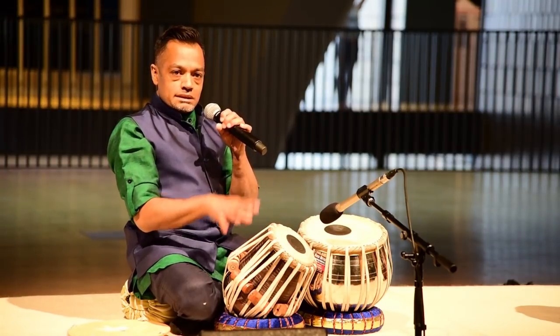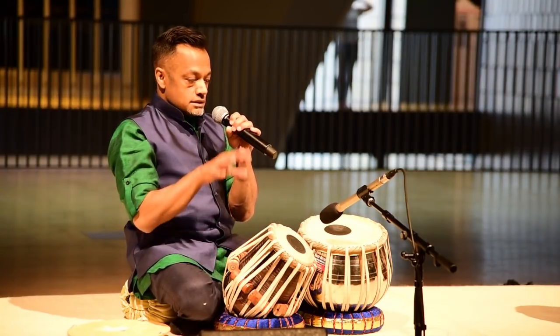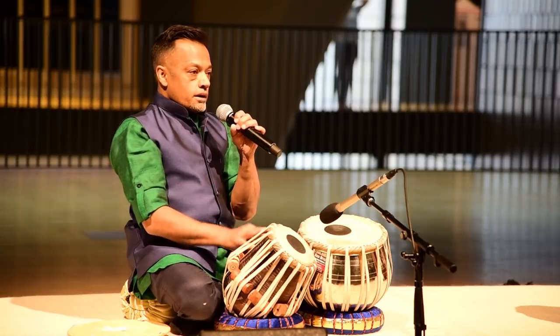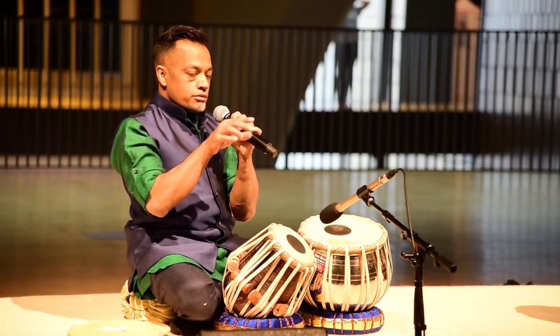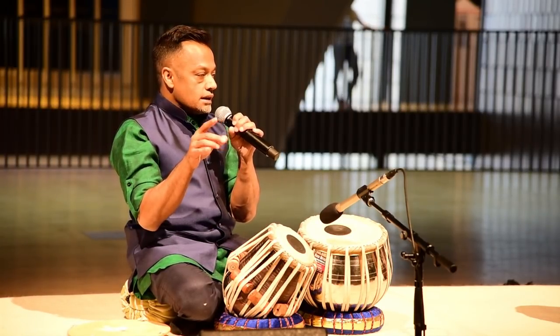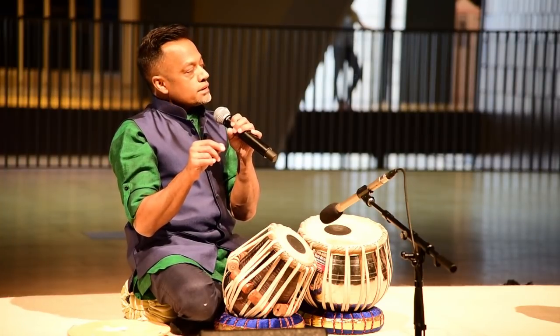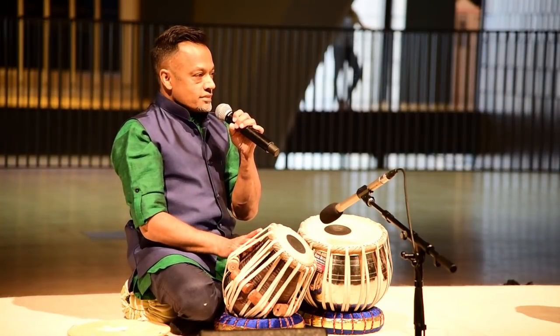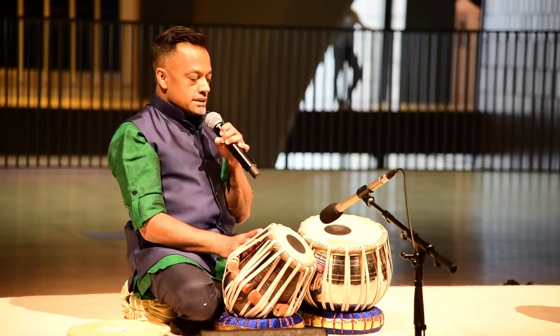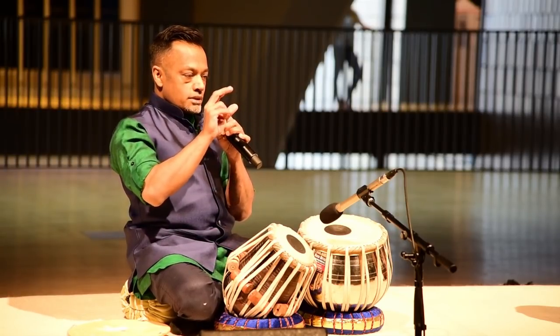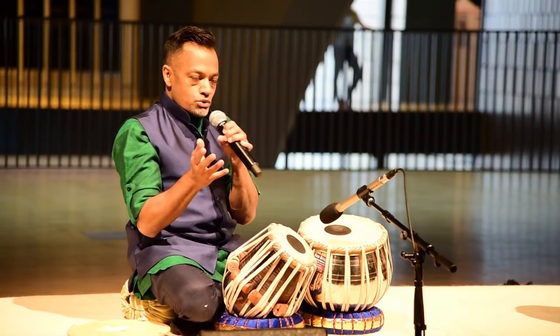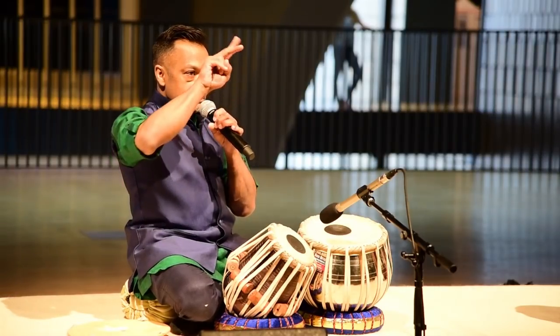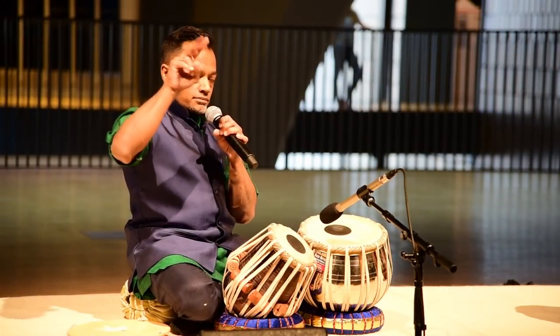So there are basically 6 styles. There's Delhi, which is the oldest. Then Ajrada, Farrukhabad, Banaras, Punjab, and I think I got them all, Lucknow. So from Delhi, as tabla was a brand new entity, they experimented with using just 2 fingers.